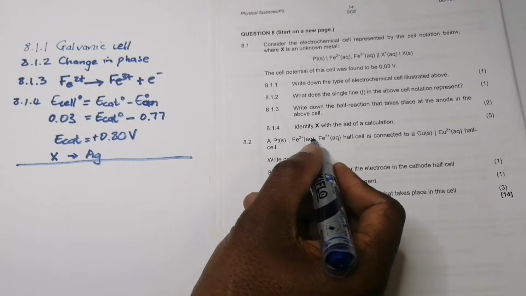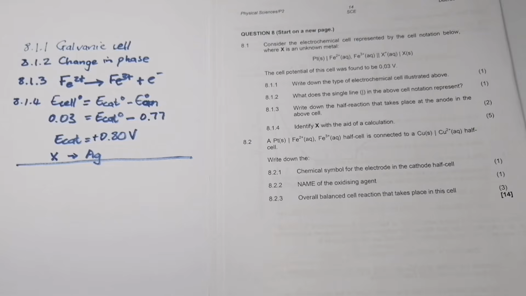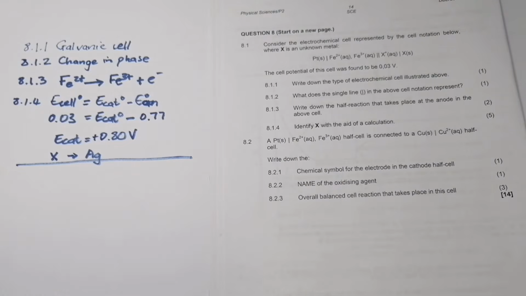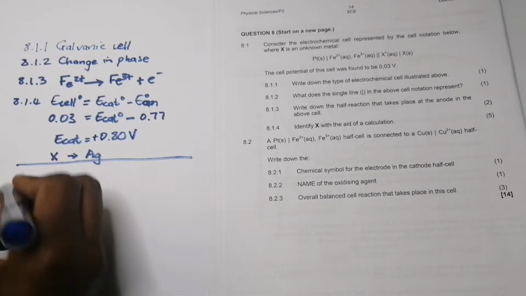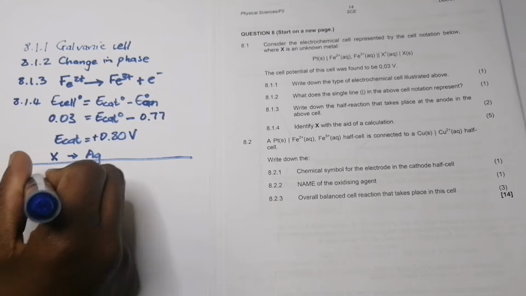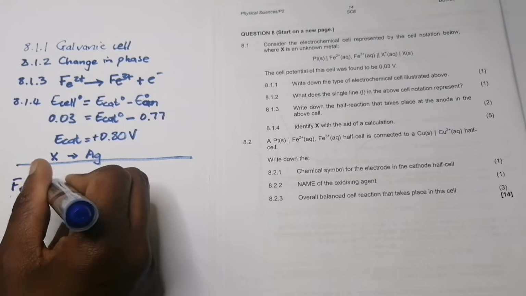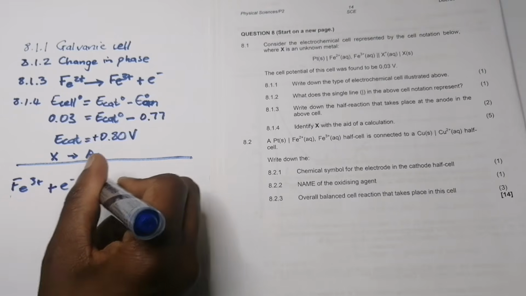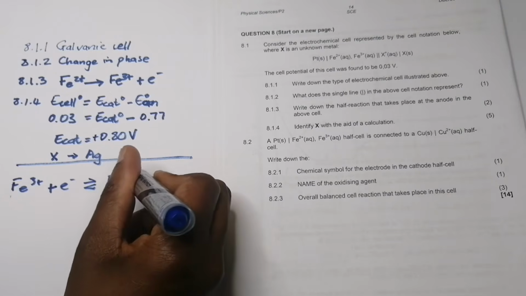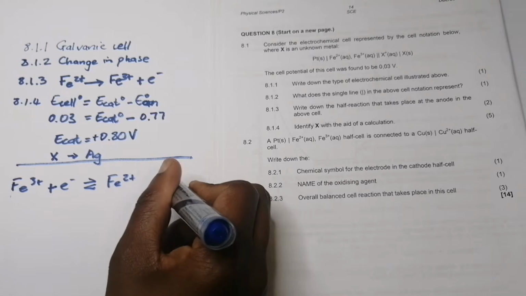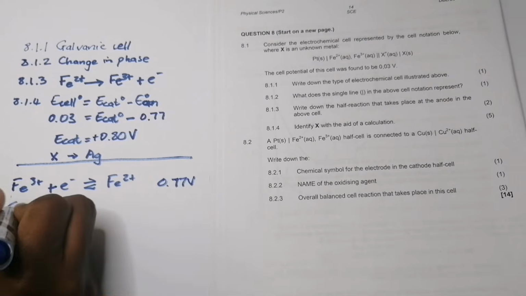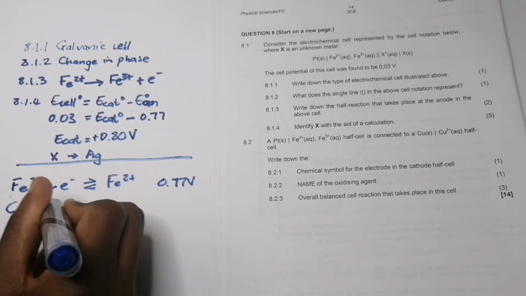So in this case, I'm going to just take the half cells as they appear. Remember, for this one, it's going to be Fe3+ plus an electron, so I'm just going to copy it down as it appears: Fe3+ plus an electron gives Fe2+. So I'm copying it down as it is. That's 0.77 volts.